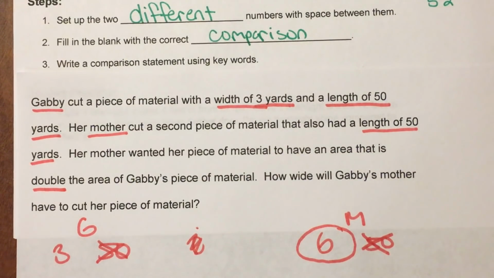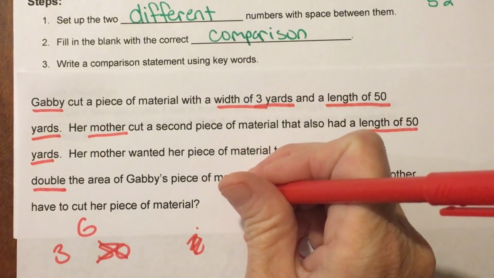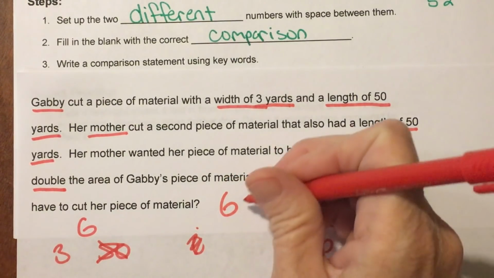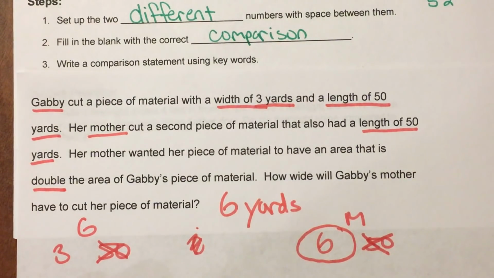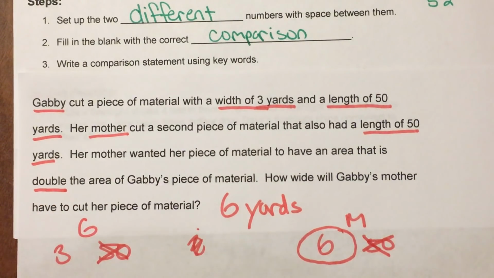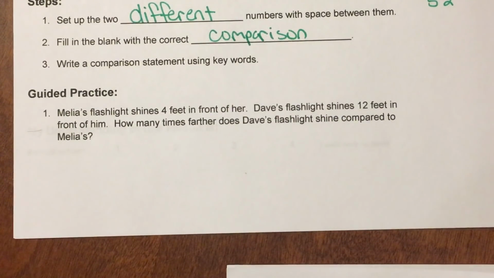Now this one I didn't really follow my steps because they didn't give me the different numbers. They kind of tricked me and told me the comparison. Okay, so my answer is just 6 here. How wide will Gabby's mother have to cut her piece of material? So for this one, the answer is she'd have to cut it 6 yards. Okay, so notice I didn't really have to follow the steps on that one, again, because they already gave me the comparison.